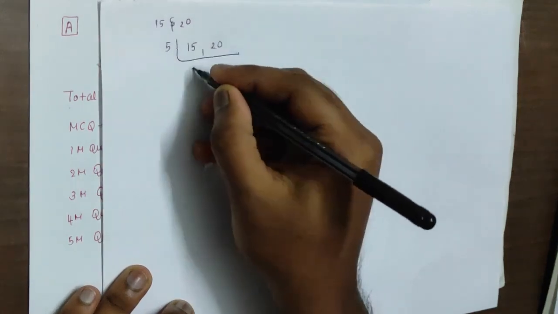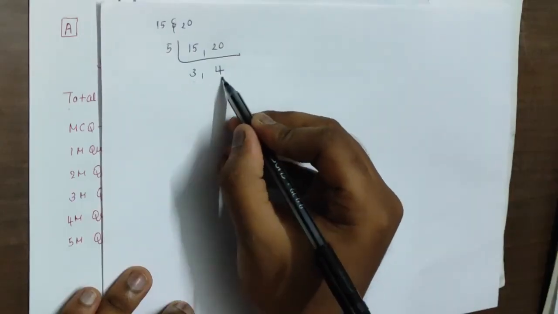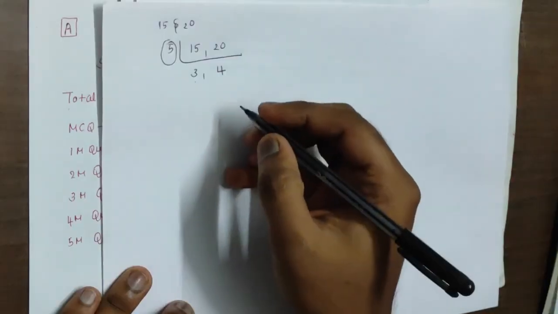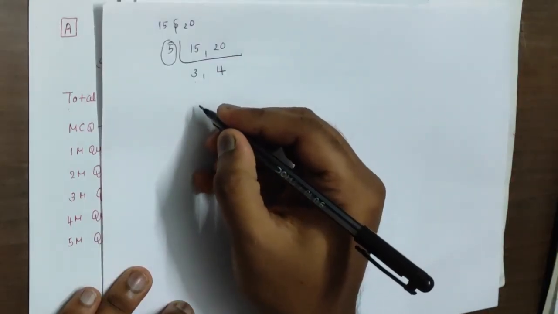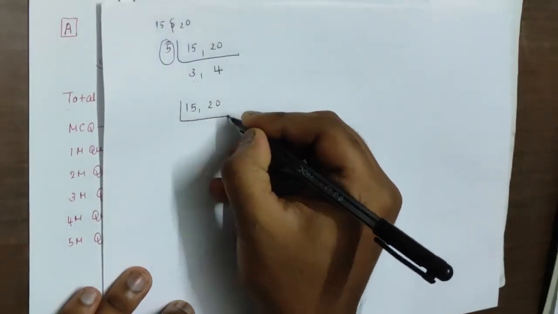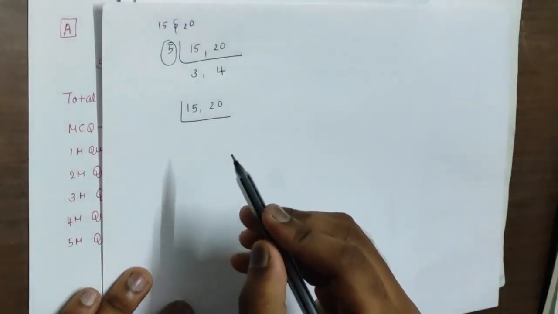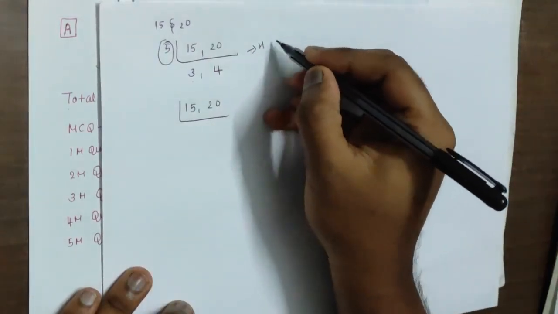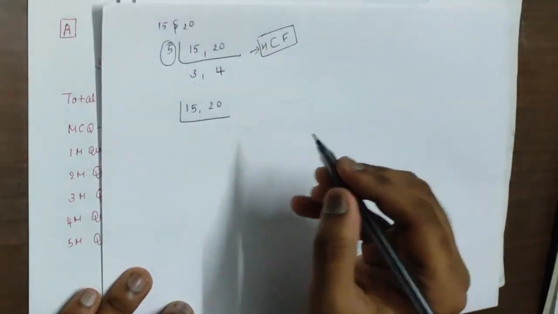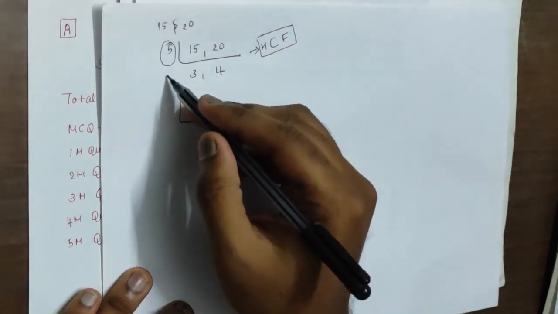5 3s are 15, 5 4s are 20. Now from here onwards you can't divide 3 and 4 any further. So this 5 is the HCF of these numbers. For HCF, if you don't find a common factor other than 1, then stop. That itself is the HCF, or else you have to multiply whatever comes on the left side.